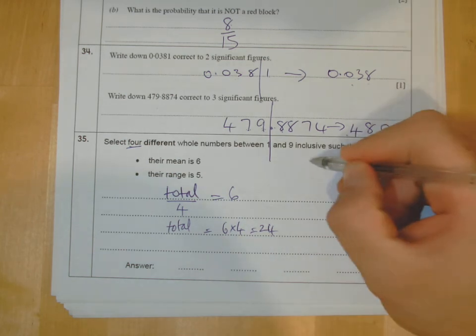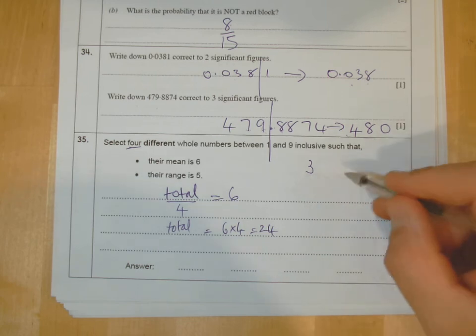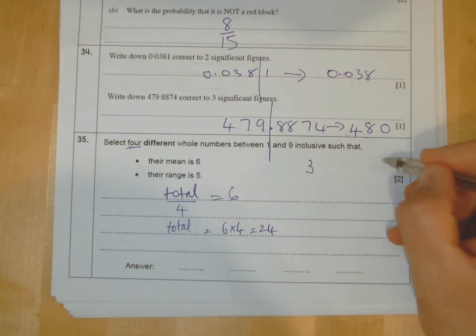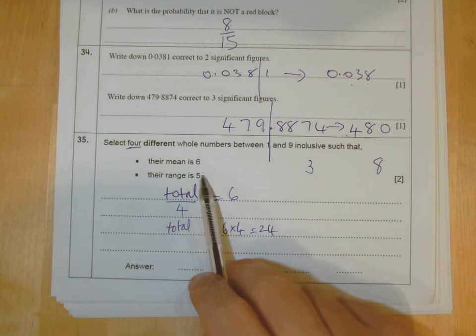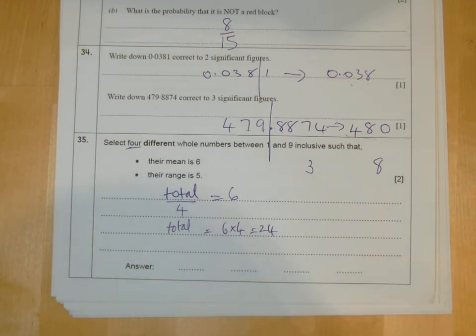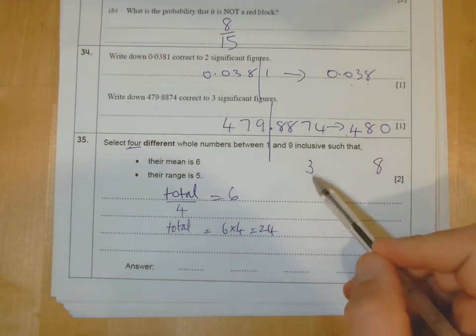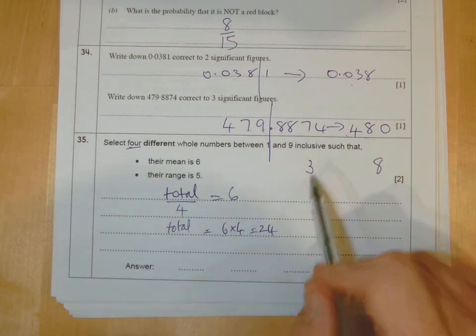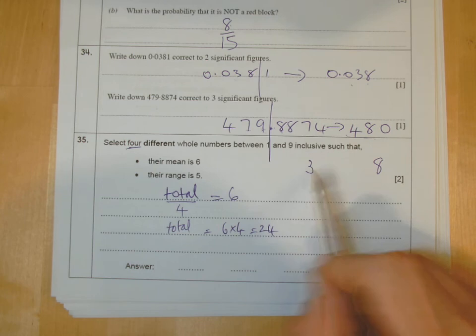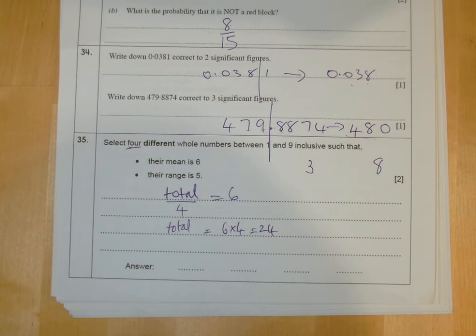Suppose I start with 3 as my lowest. Okay, I'm just going to have a guess here. 3 is my lowest. 8 then would be my highest, wouldn't it? Because the range is going to be 5. So that would give me a range of 5. And this is just me having a guess, right? You could have started with 2 if you wanted to. If you started with 2, then the highest would have to be 7, right? You could have started with 4. If you started with the lowest as 4, the highest would have to be 9 to satisfy this. But I'm just having a go.